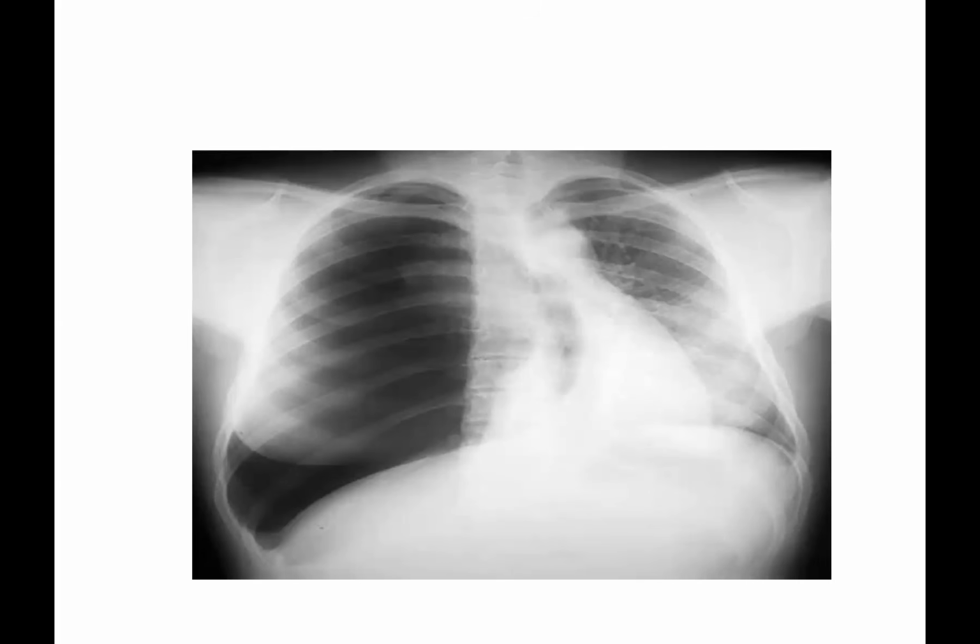Where is Tariq? Tariq, are you with us? Yes, I'm with you. So attempt this. All right, okay, hold on a sec. This is from the back, so this is a left-sided tension pneumothorax. Is it left?